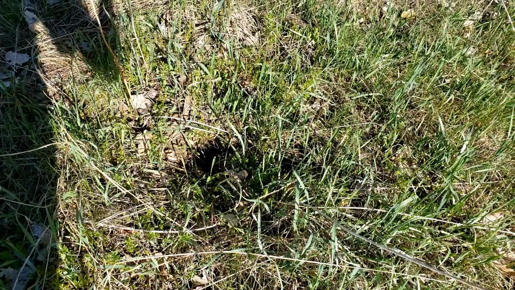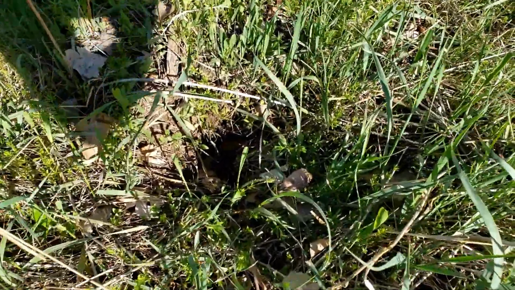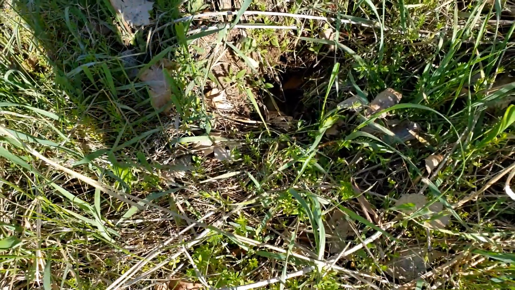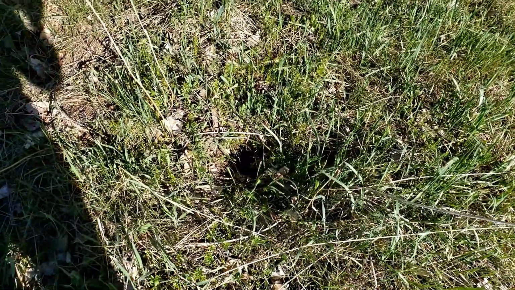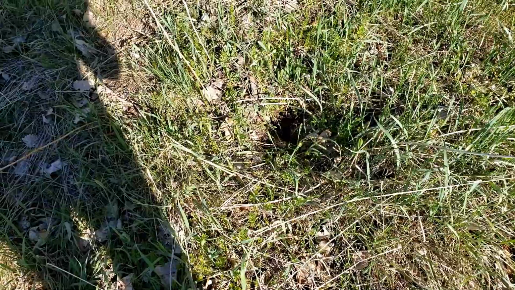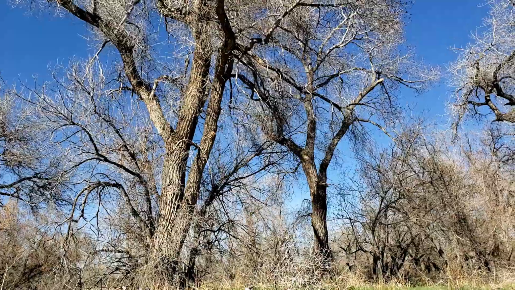Okay, as we keep going, just came across another little burrow. There is some rabbit scat at the base of that. Doesn't look very active. Leaves kind of blocking it. May have been used at one time for rabbit or snakes or anything else. I'm not going to reach my hand down in there just in case.